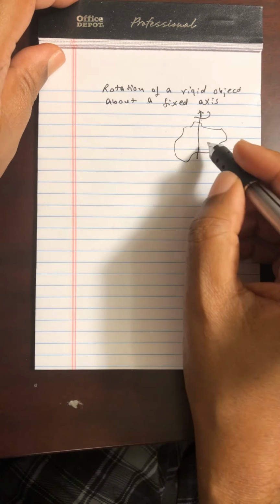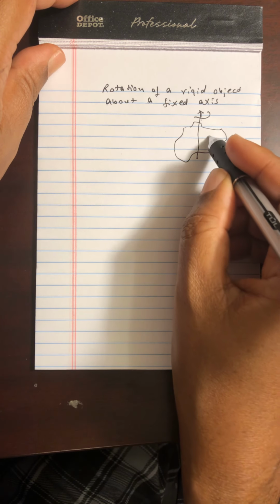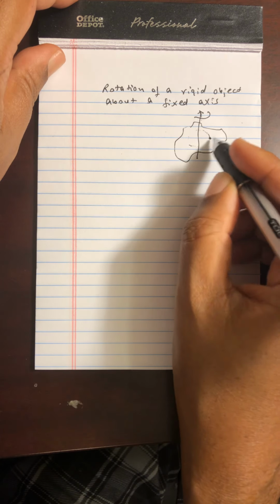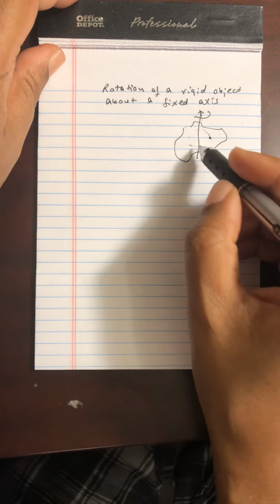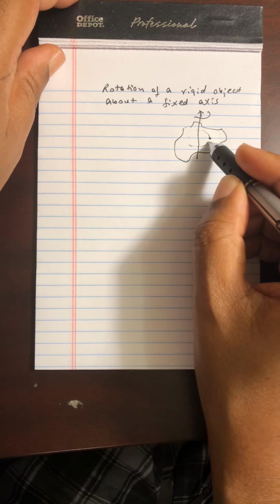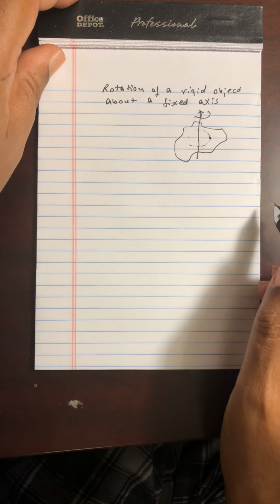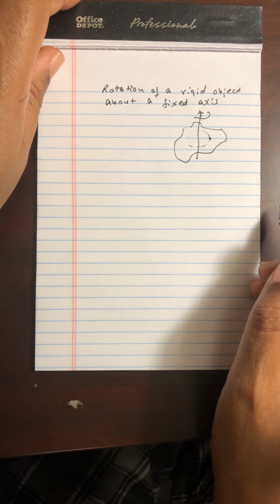Each particle is rotating about this axis in a circular path, something like this. Each particle of this whole object will be rotating about this axis. So in this section we're going to deal with angles, because we're talking about rotation about a fixed axis. I'm going to start by defining units of angles.